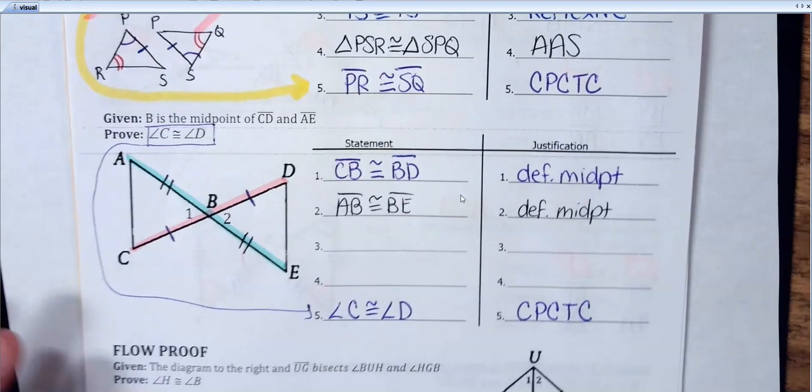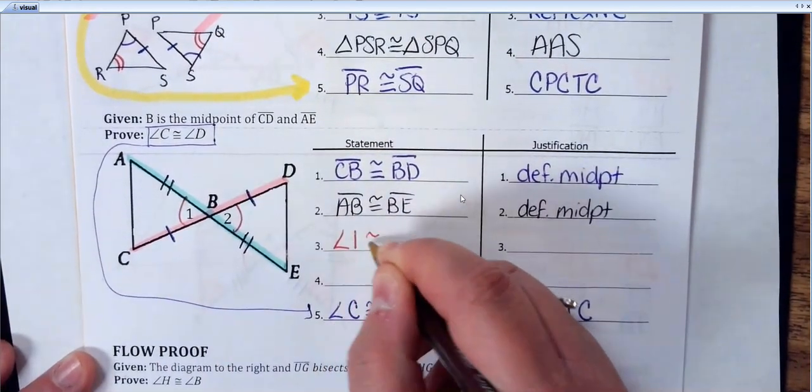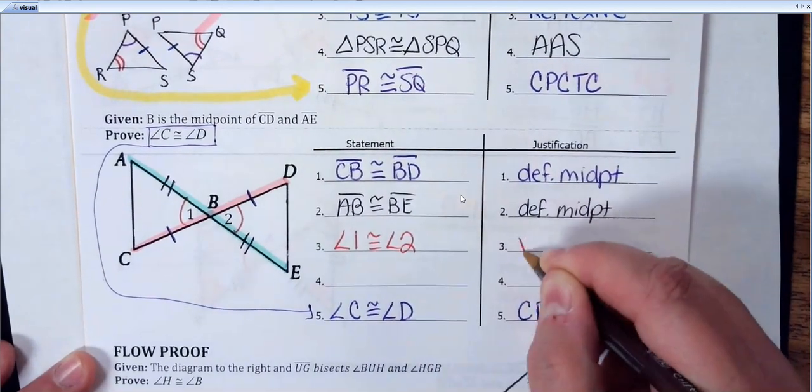Yes, okay, angle 1 and angle 2 are vertical angles. So angle 1 is congruent to angle 2, vertical angles.